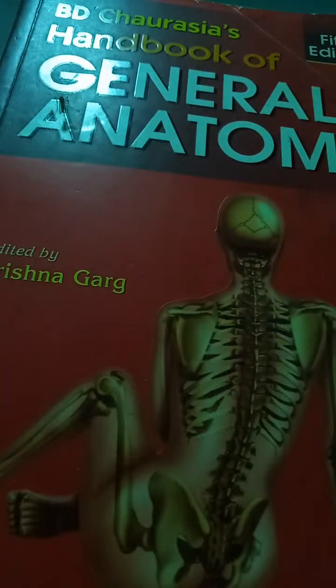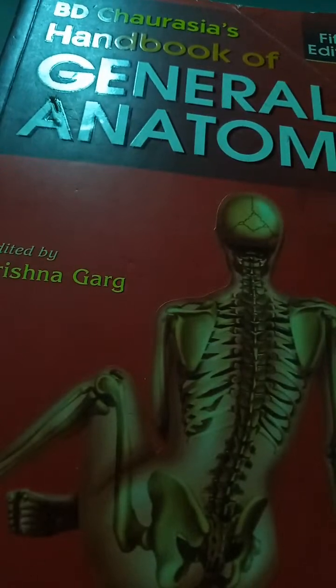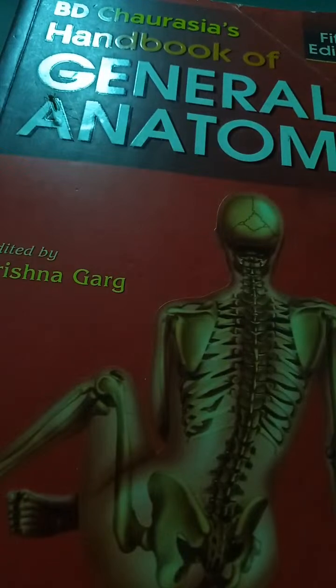The suffix means the word which is used at the end of some disease, some words. It is called suffix.